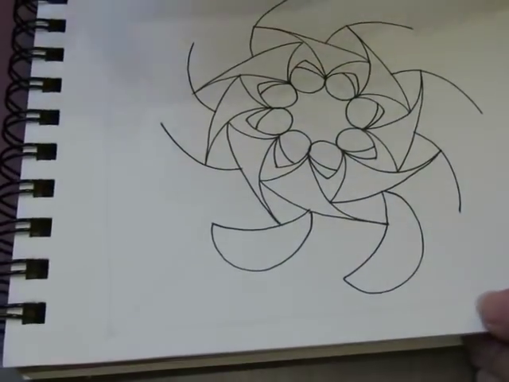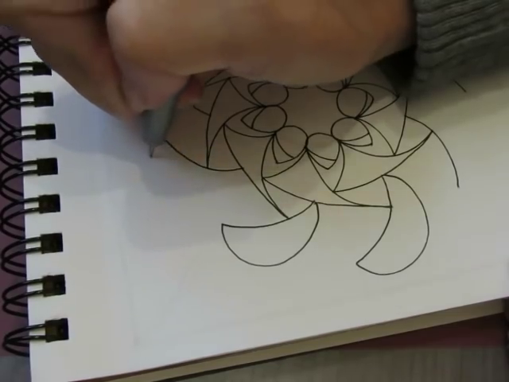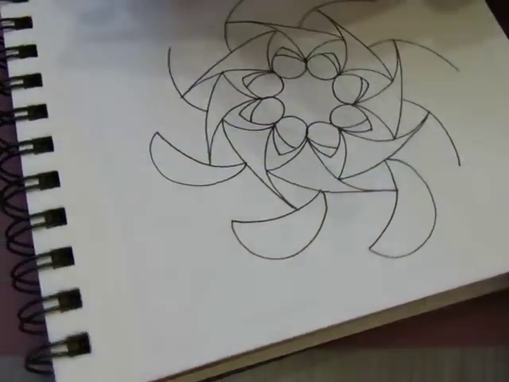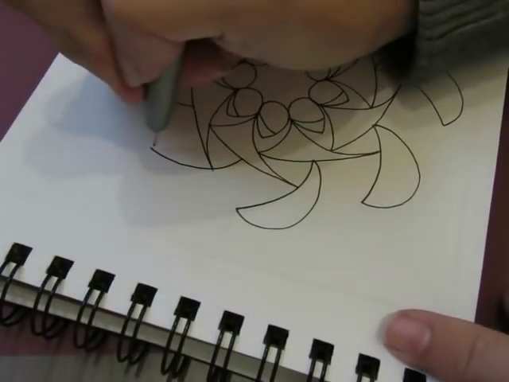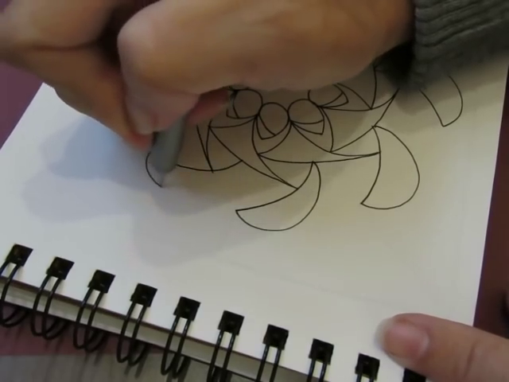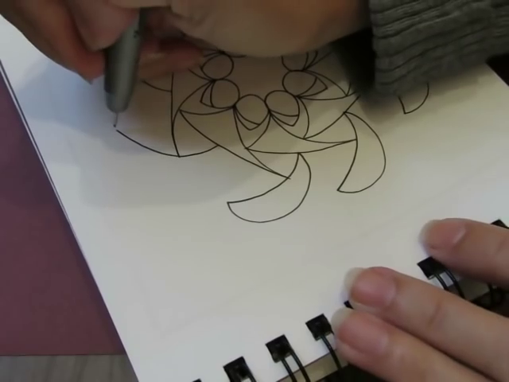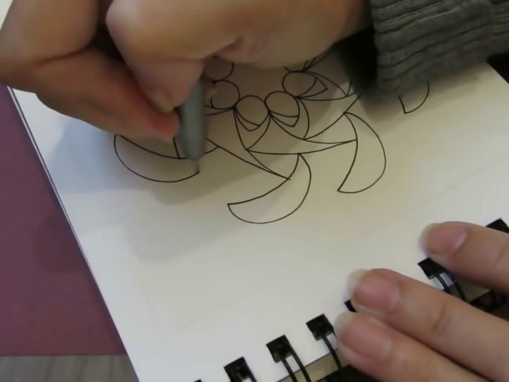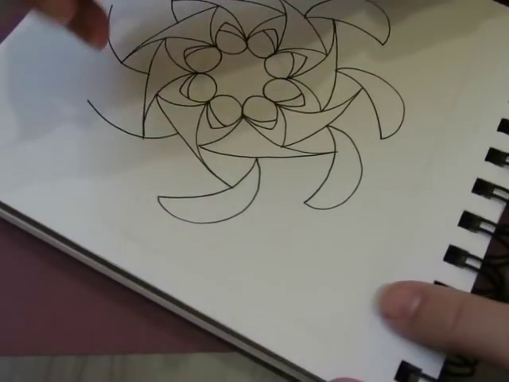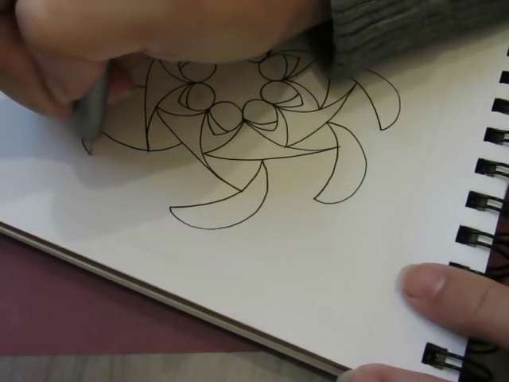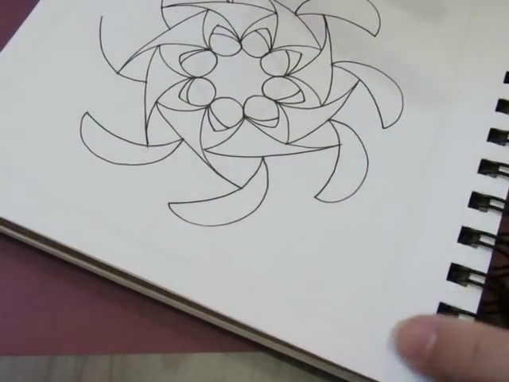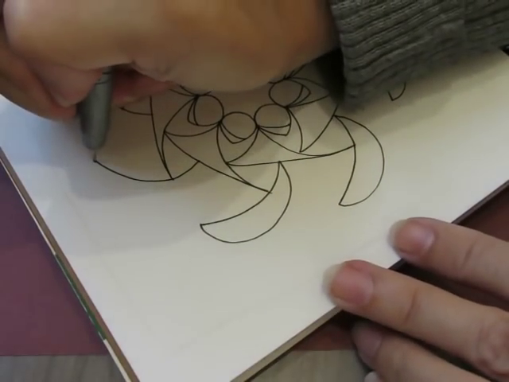Sort of a crescent moony shape. Not sure I like that shape, but it's what I made, so I'm sticking with it. We'll see what I can do to fix it. Of course, I can come back with other pens and embellishments.